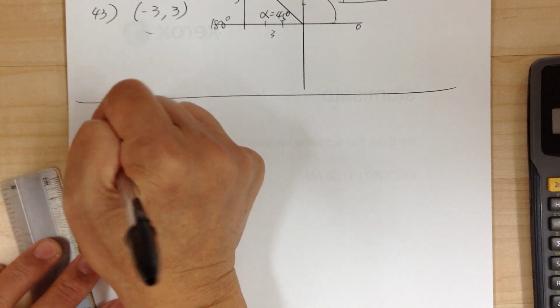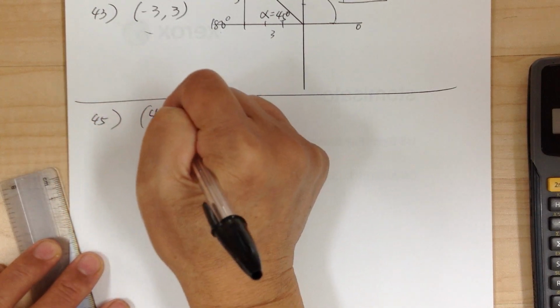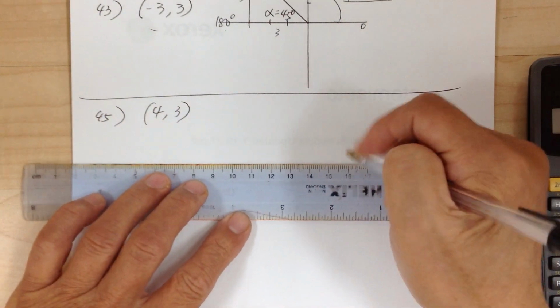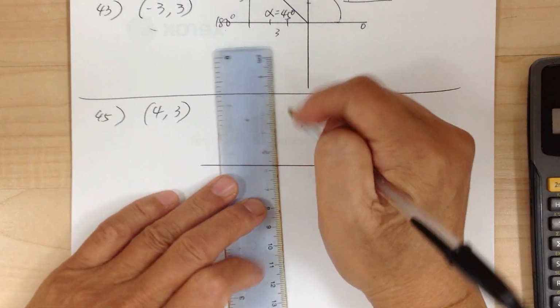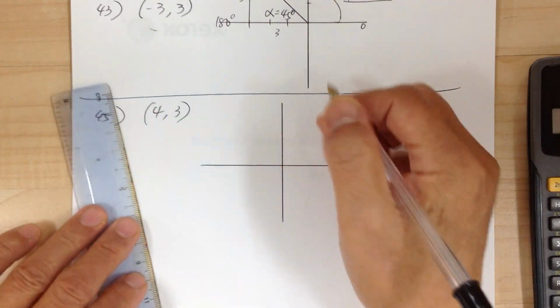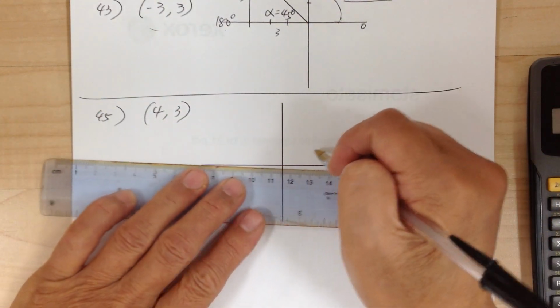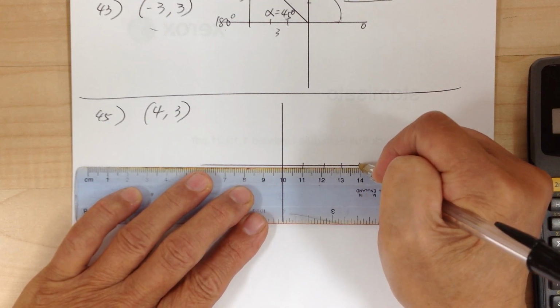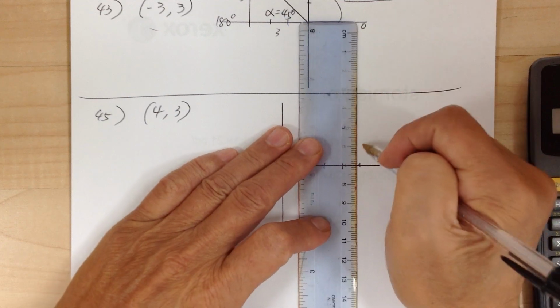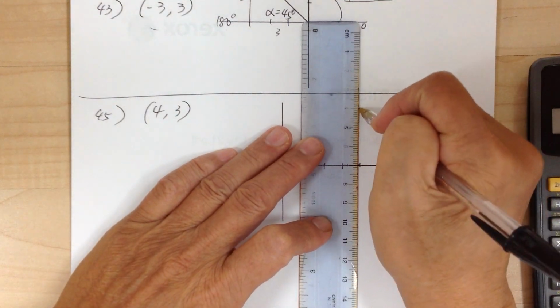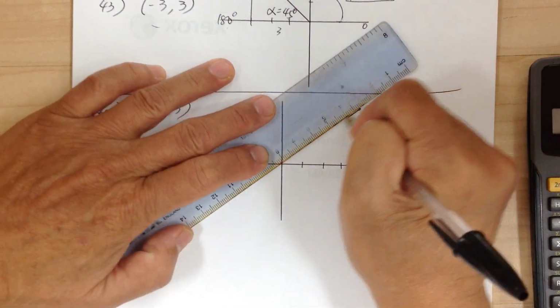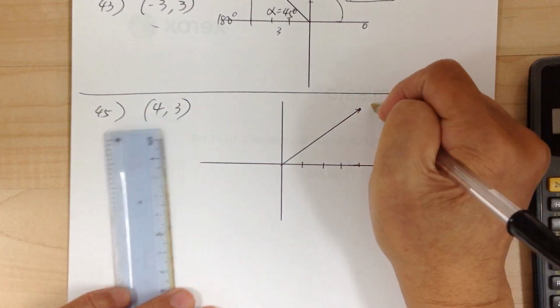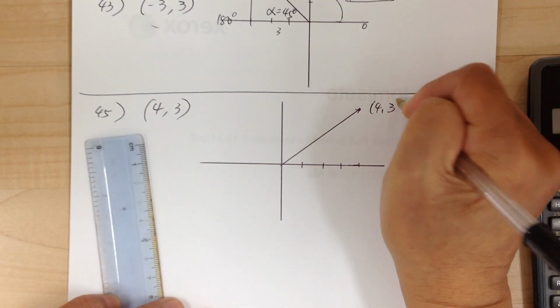Okay, number 45, your coordinate is 4, 3. So this coordinate 4, 3.